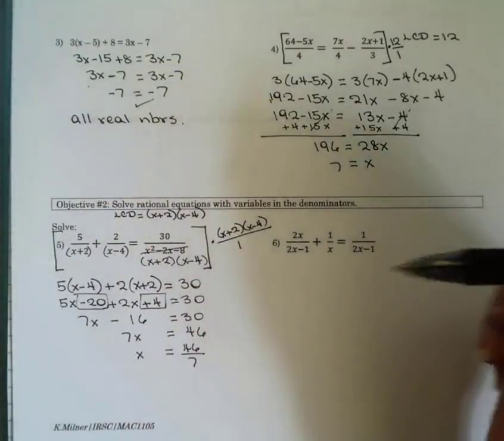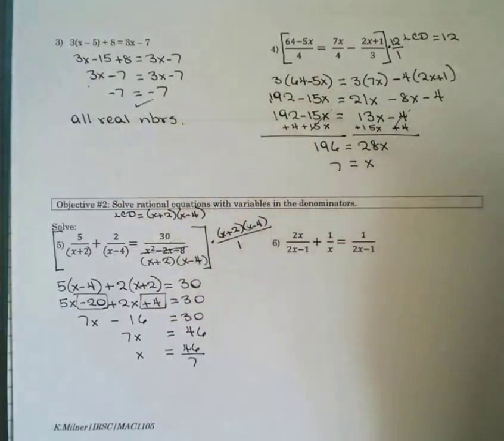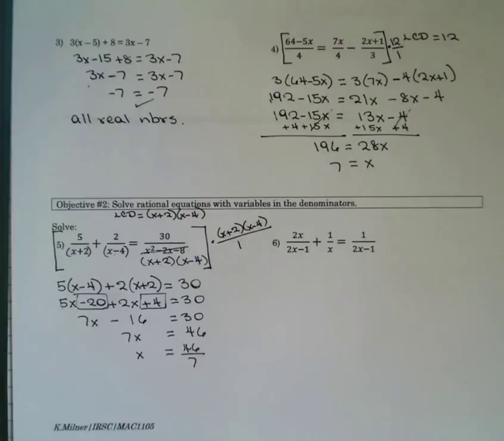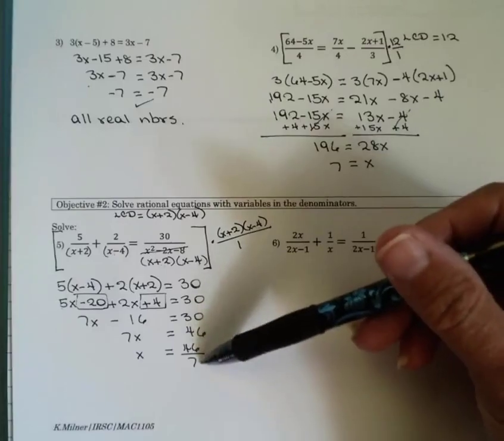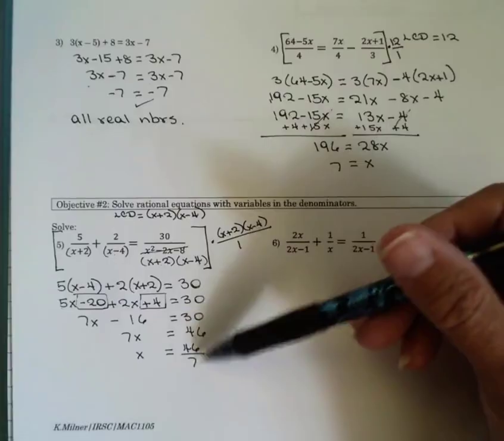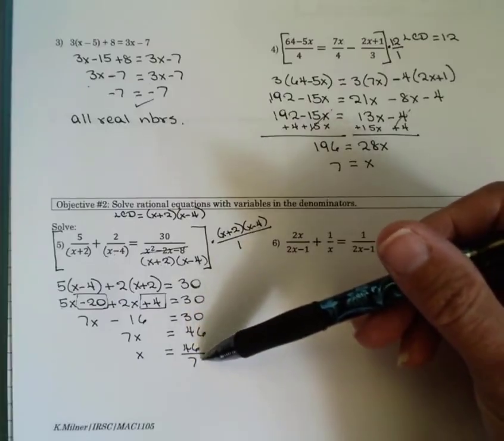Now, I've got to think about that a minute. 46 and 7, do they have any common factors? I mean, could you divide 46 by 7? If you aren't really familiar with your multiplication division tables, it's going to hurt you in this class. I would brush up on it. But 46 and 7 don't really have any common factors. The only one they could have is 7 because that's prime. So I can't reduce this fraction. So I'm going to leave it as it is, 46 over 7. No need to change it to a decimal.